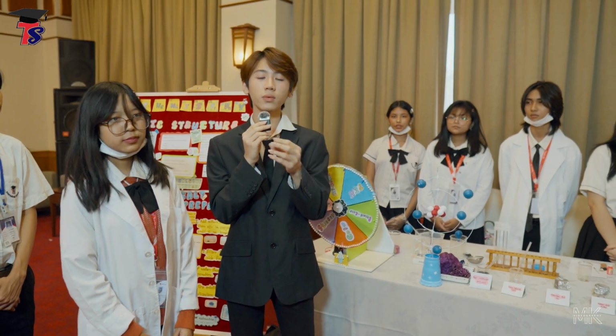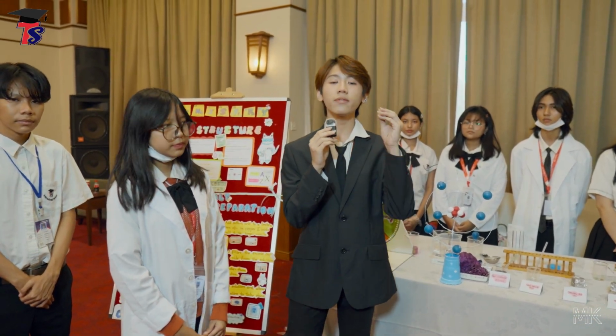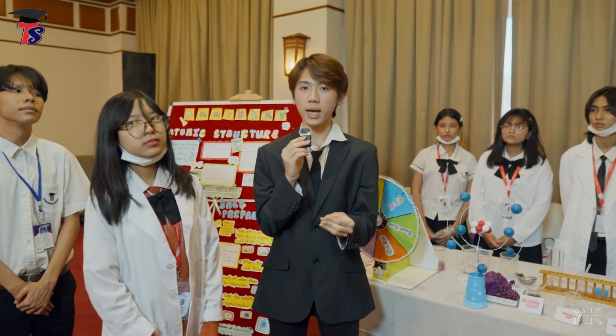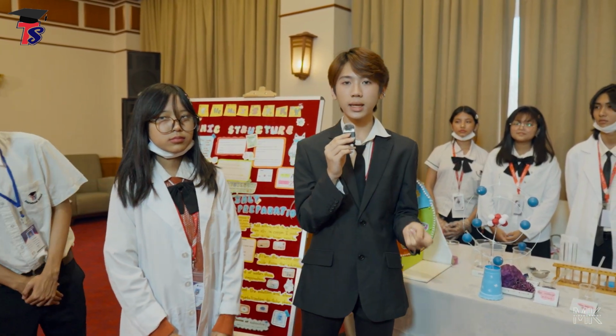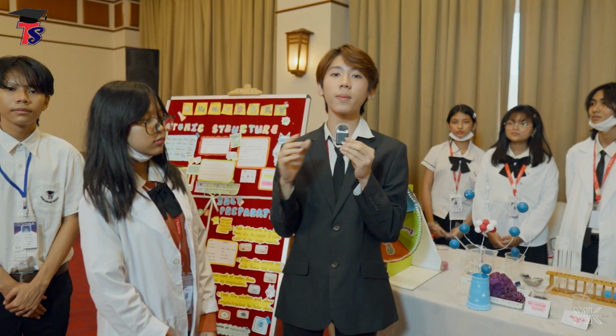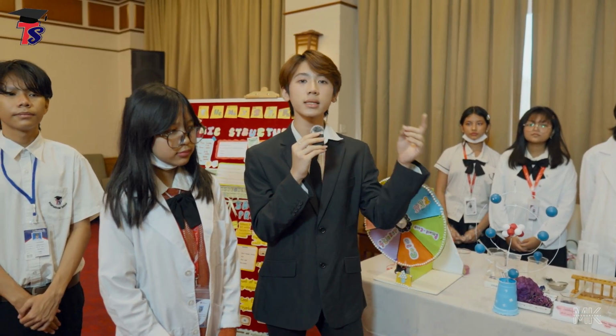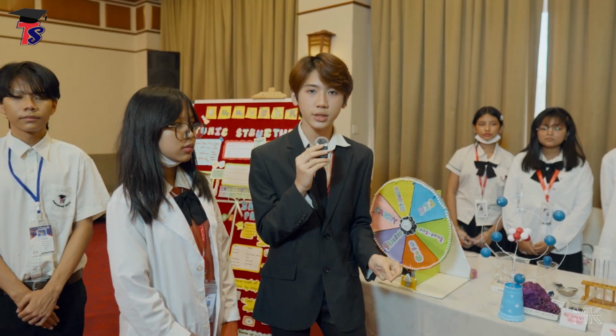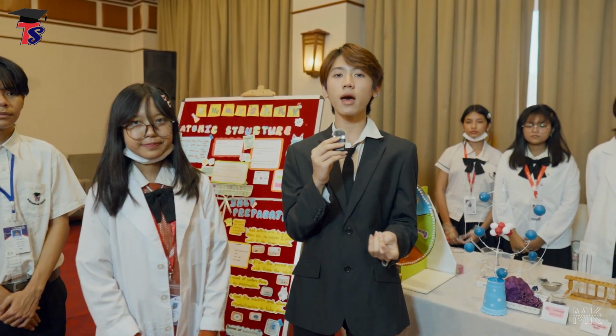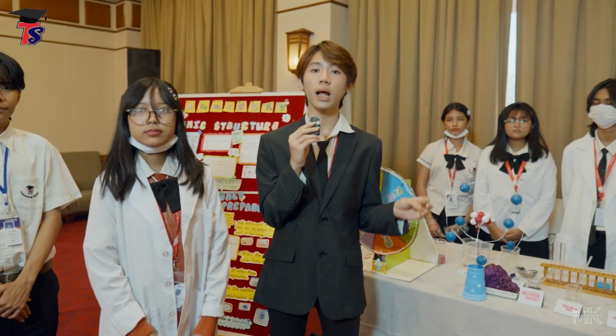So let's get started with the parts of an atom. At the very center of the atom, there is a nucleus. Inside there are protons and neutrons, held together tightly by the strong force. Surrounding this nucleus, there are electrons orbiting around it, and they carry a negative electrical charge. Protons have a positive electrical charge and neutrons have no electrical charge.